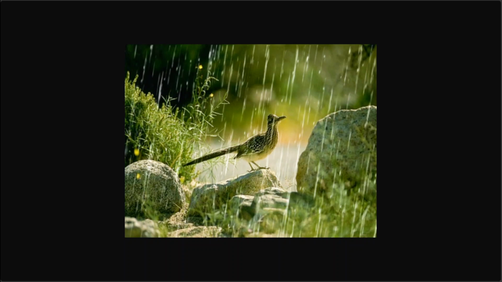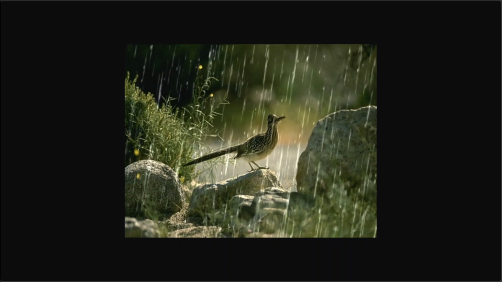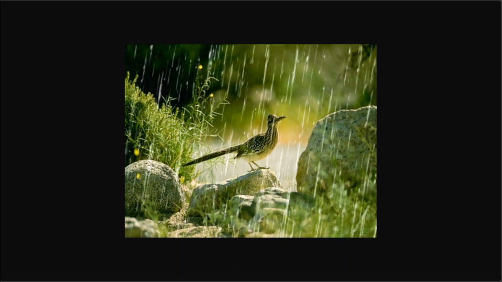So let me do it again. This is the old image, and look at the glow. So this is the new image after the retouch by this InstructIR. How cool is that? Now let me remove these raindrops from this image with the help of this model.